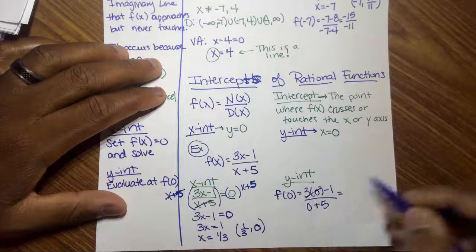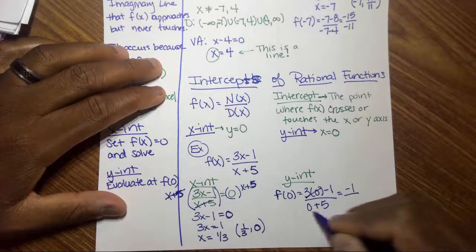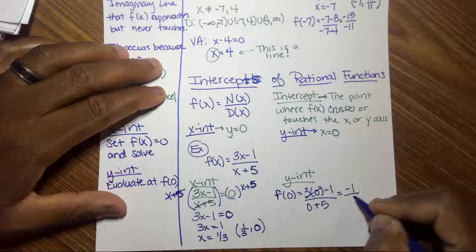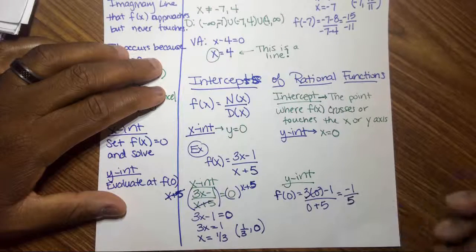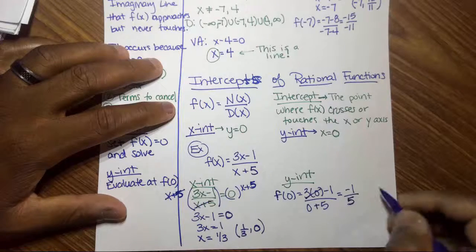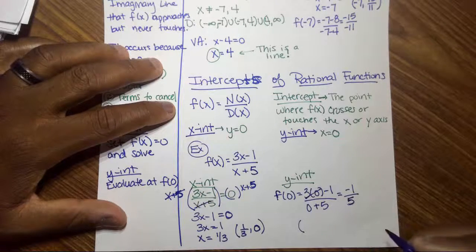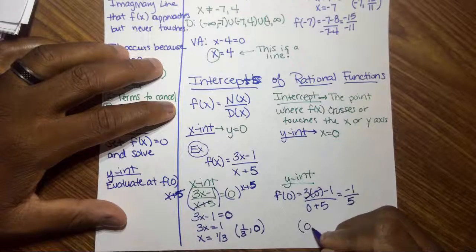This is just 0 minus 1, which is negative 1 on the top. 0 plus 5 is 5 on the bottom. So that's equal to what then? Negative 1/5. So what's the actual point then? 0, negative 1/5.